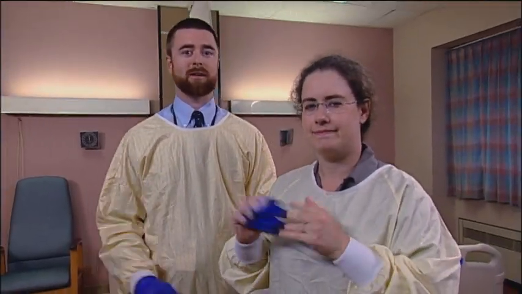In the real world, we would remove our PPE just before exiting the room. And always remember to practice good hand hygiene before placing the linens on the bed.